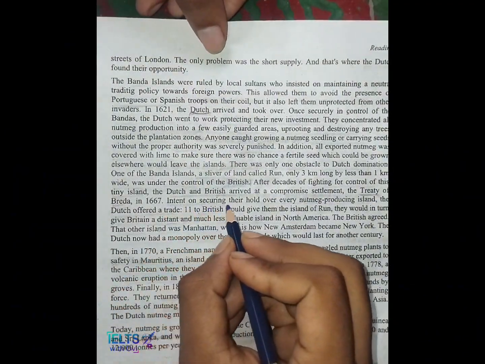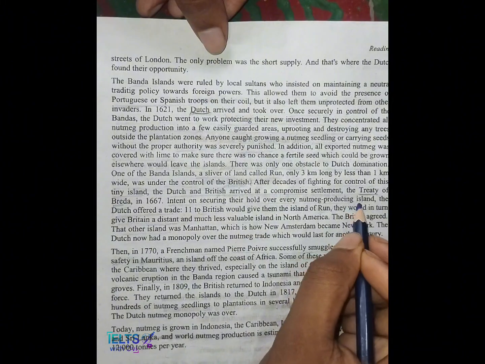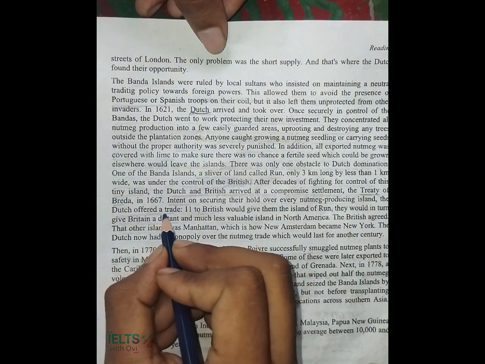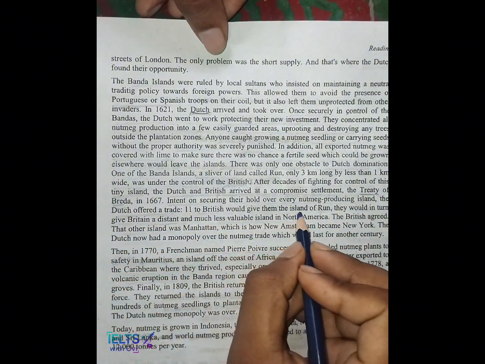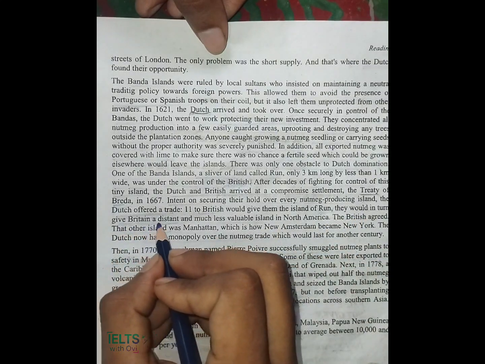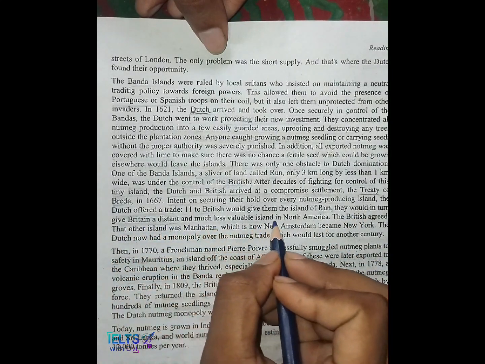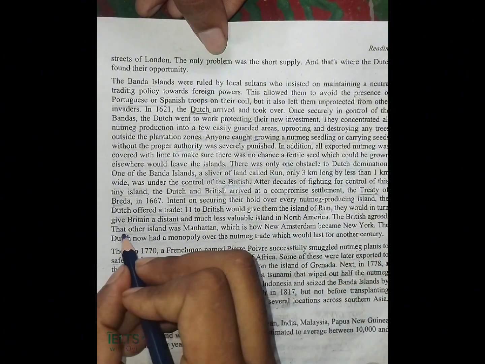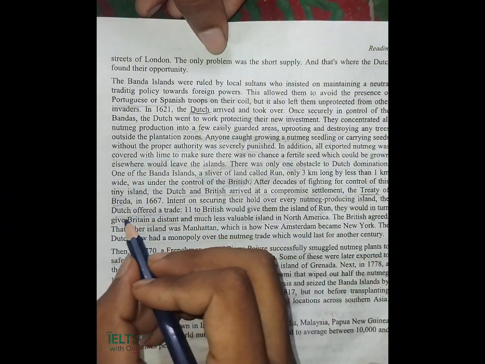Instead of securing the hold over every nutmeg-producing island, the Dutch offered a trade to the British, who would give them the island of Run. The Dutch would give Britain a distant and much more valuable island in North America. The British agreed. Okay.